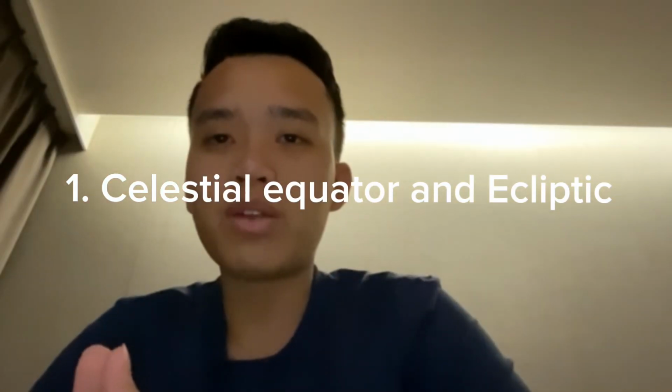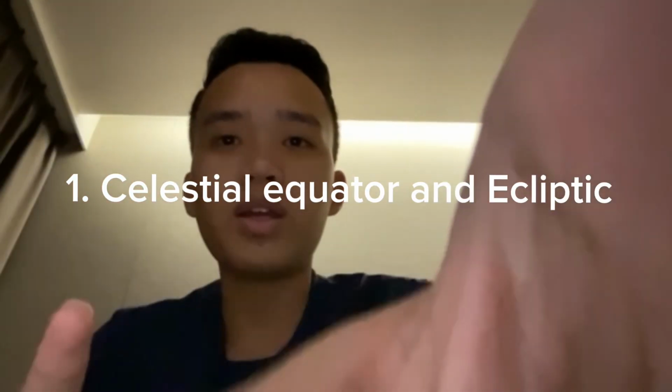Okay, so let's start with section 1, celestial equator and ecliptic. Let's start by understanding two concepts in astronomy, the celestial equator and the ecliptic. For the celestial equator, let's imagine the Earth's equator, the invisible line that divides the planet into the north and south hemispheres. Now imagine projecting that line into the expanse of space. This imaginary projection forms the celestial equator, which is a fundamental reference in celestial navigation.